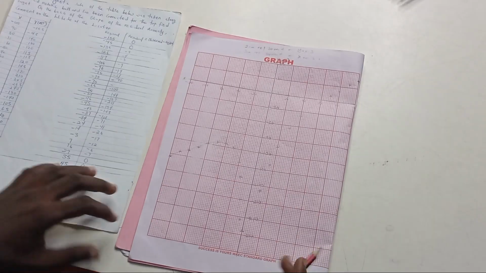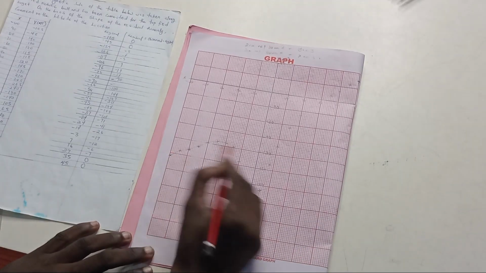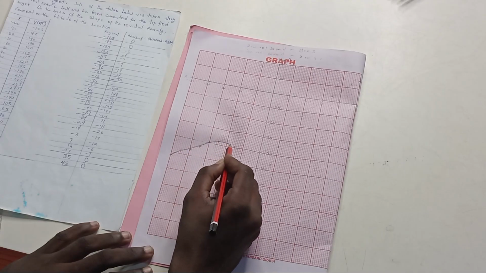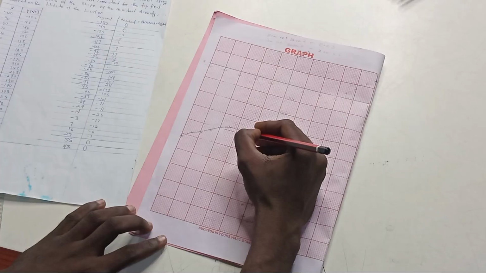What else did I use here? Okay, so after plotting, I join my points together.